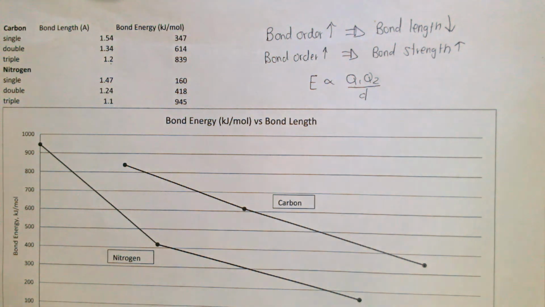Okay, so that concludes chapter 8. Go back and revisit bond breaking and bond forming that we looked at in chapter 5. But now added into the mix, if you're given a reaction in standard equation form, you should be able to draw out the Lewis structure for each of those molecules.